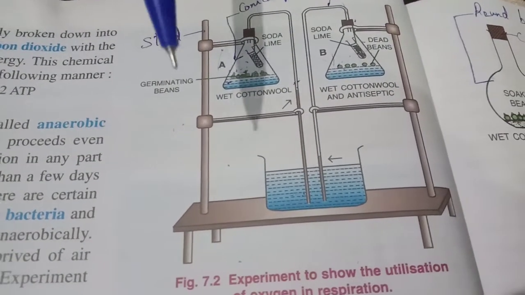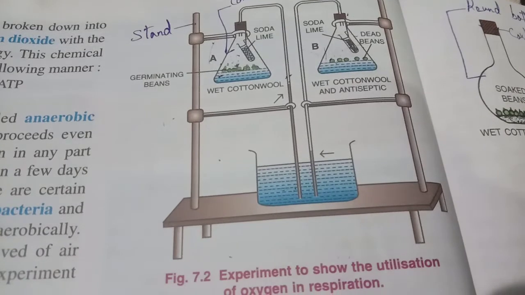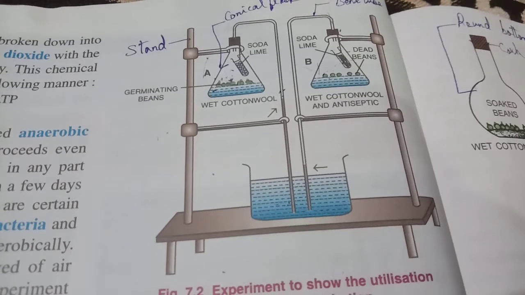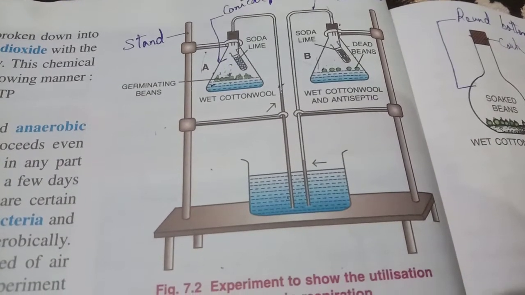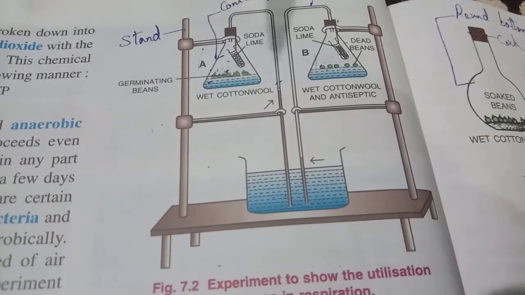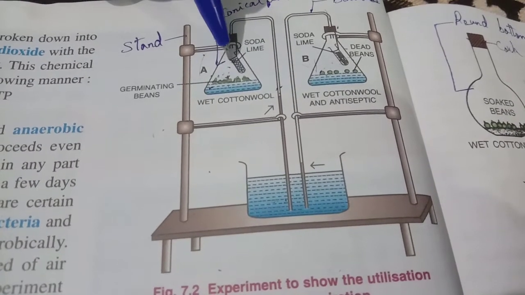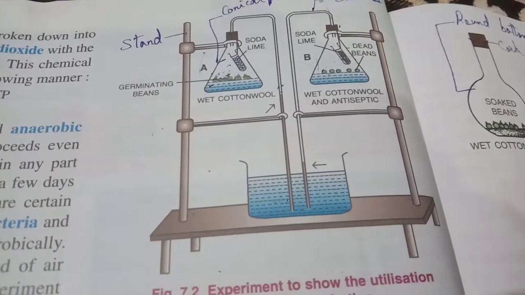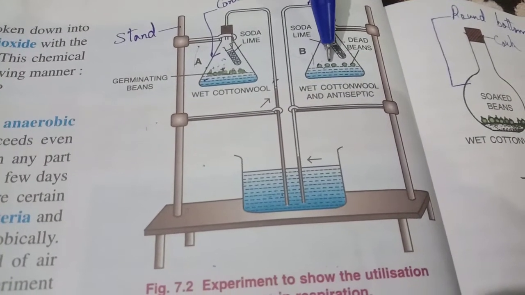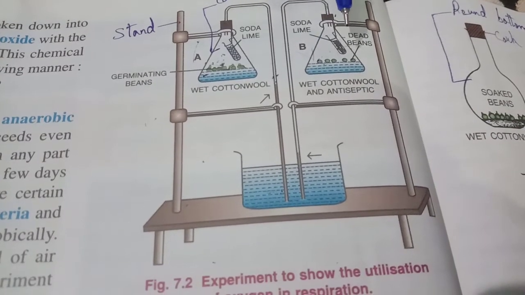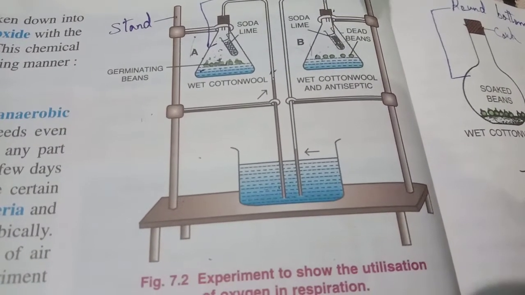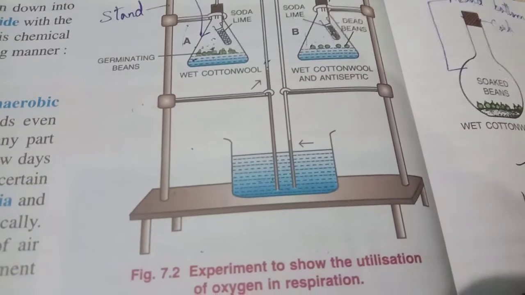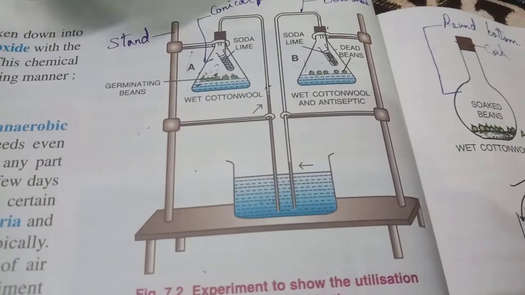Clear? So, if you are given this setup, what type of questions may you be asked? You may be asked, what is the function of soda lime? The function of soda lime is to absorb any carbon dioxide released during respiration. Clear? Now, the second question you may be asked: why are the seeds boiled and then treated with carbolic acid or formalin? To prevent bacterial decay.